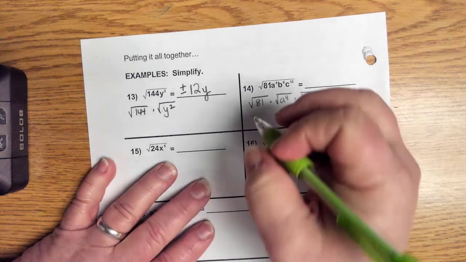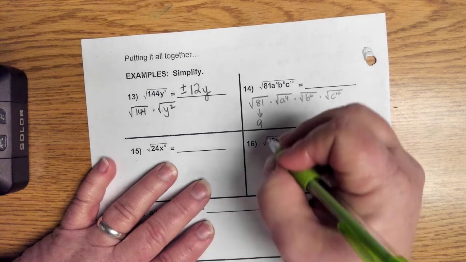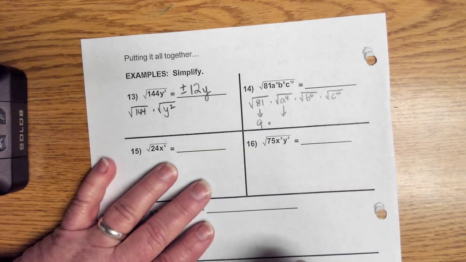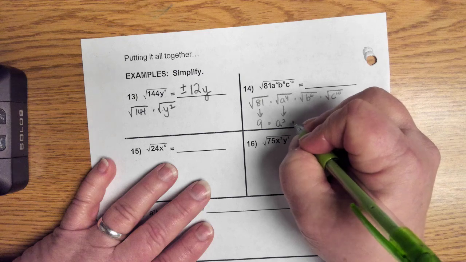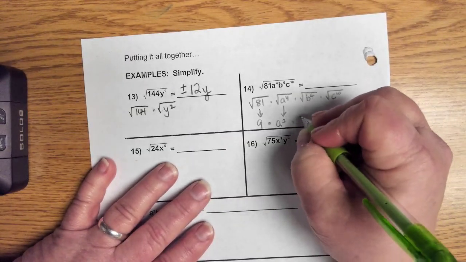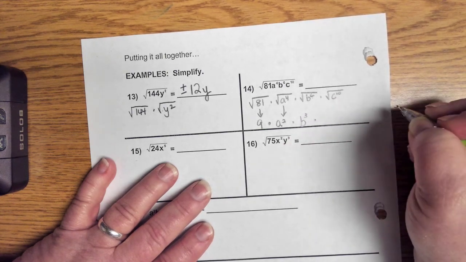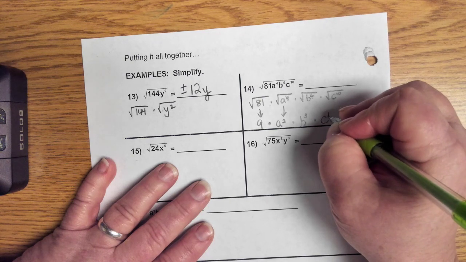Well, the square root of 81 is 9, times a to the 4th, what am I going to be able to bring out? 4 divided by 2 is a squared, times, I got 6, so 6 divided by 2 is b to the 3rd. And then 10 divided by 2 is c to the 5th.